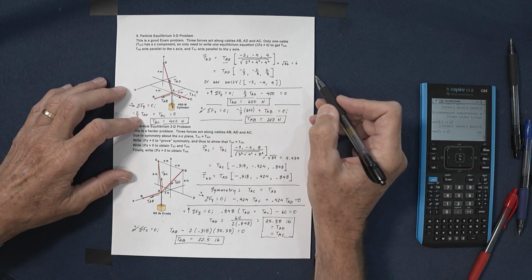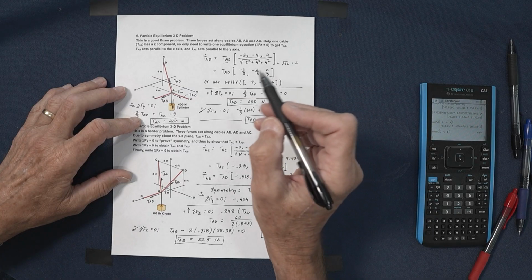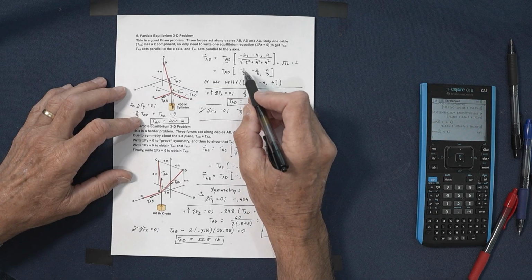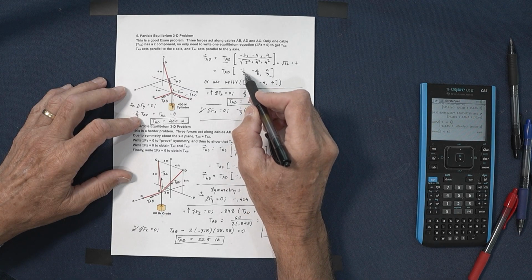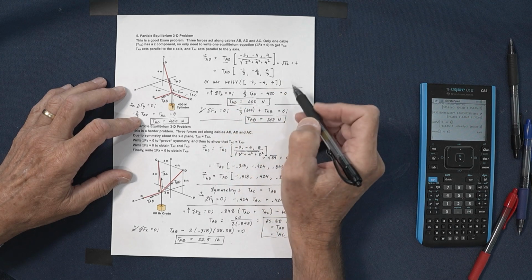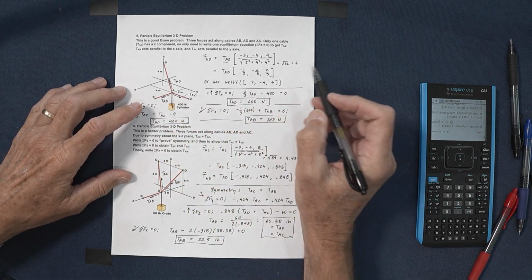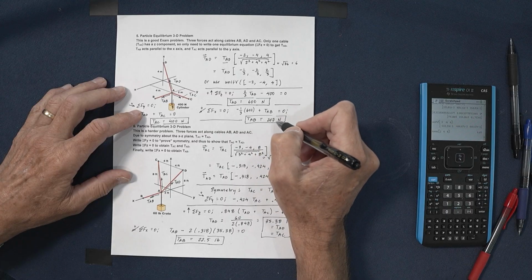You can sum forces in the x direction. And the x component of TAD is minus 1/3 TAD, which is 600, plus TAB. And so TAB is equal to 200.